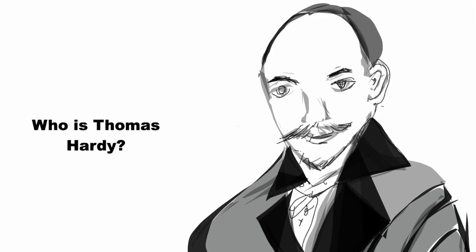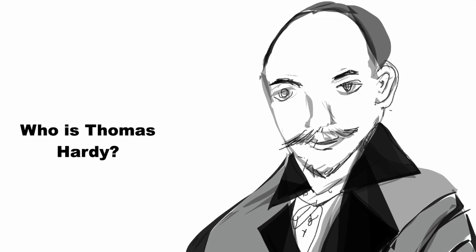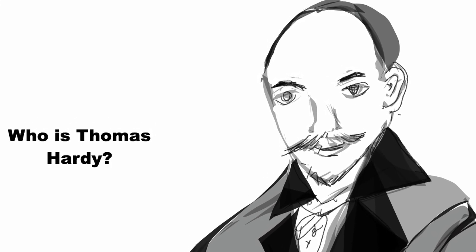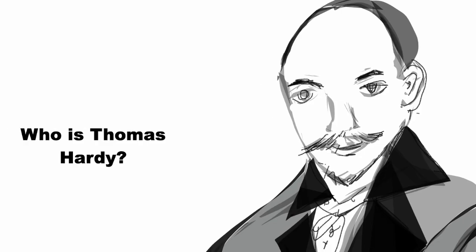Before we analyze this work, it is important to understand who Thomas Hardy is. Thomas Hardy was a Victorian English novelist, poet, and architect. Yes, I know all of you who are listening about this writer for the first time are surprised. Thomas Hardy was an architect first, a writer later. This is what gives him a unique characteristic in his writing style.